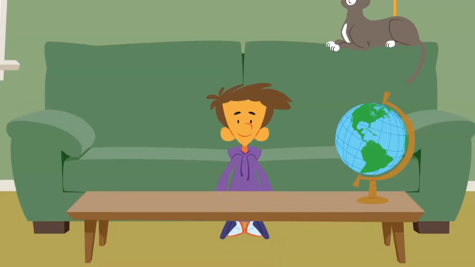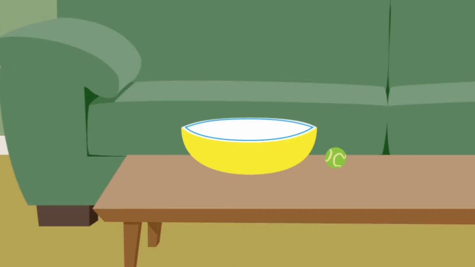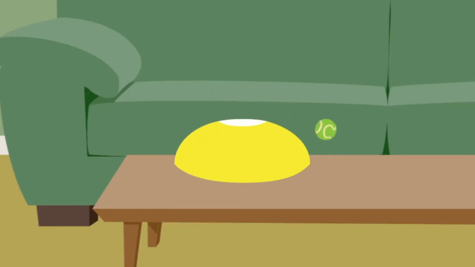Here's another type of equilibrium. Get the ball and the bowl. As you know, bowls can't be completely round on the bottom or they wouldn't sit still. So we'll have to improvise a bit. Turn the bowl upside down and place the ball on top. The ball is in equilibrium. All the forces acting on it balance it out and it's not going anywhere.